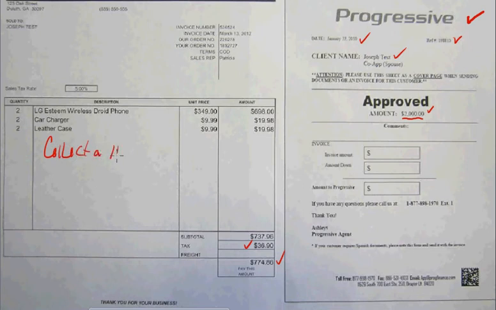Collect a 10% application fee. And in this example, 10% is equal to $77.49. So we want to collect the $77.49 from the customer.